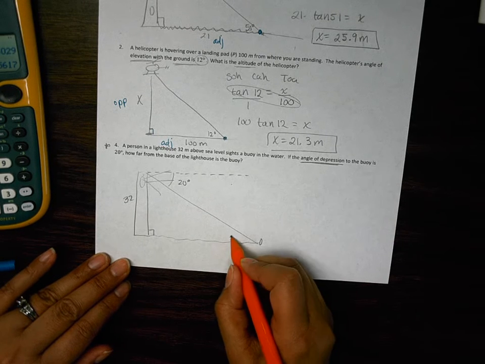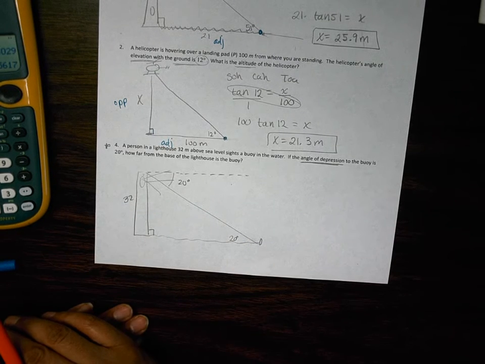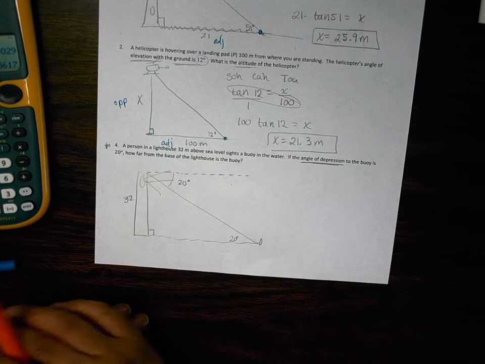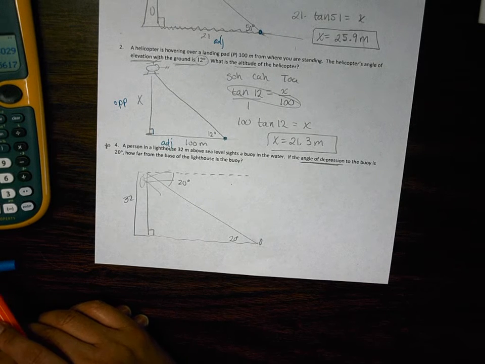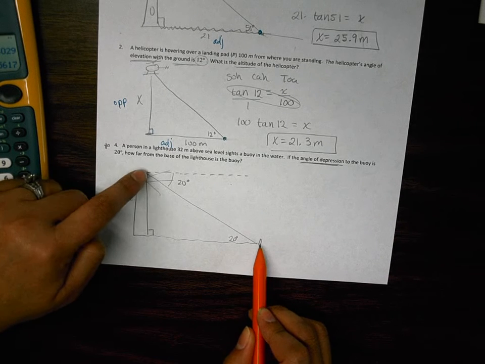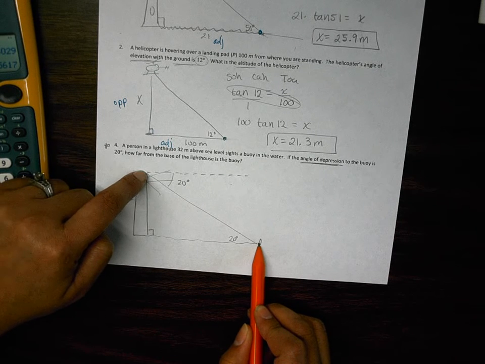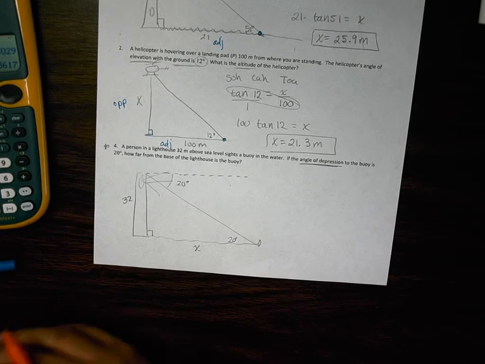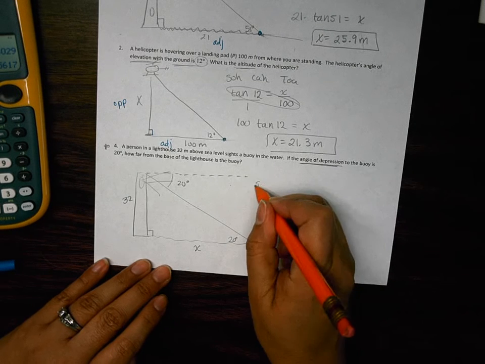Can I put it down here at the bottom corner? Now, do I have enough to find how far from the base of the lighthouse the buoy is? Where do I put my X? How far from the base of the lighthouse is the buoy? The base or the hypotenuse? Base.